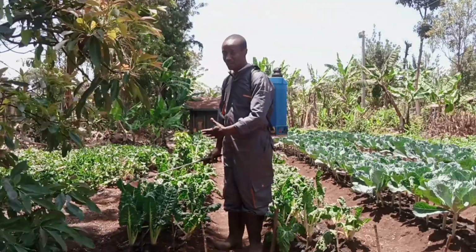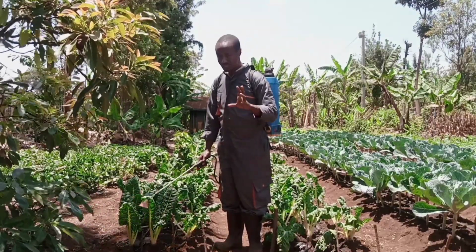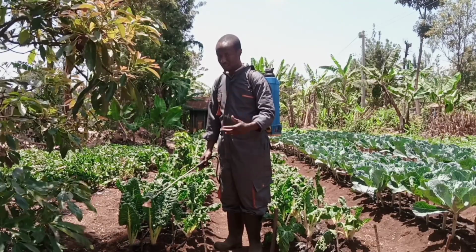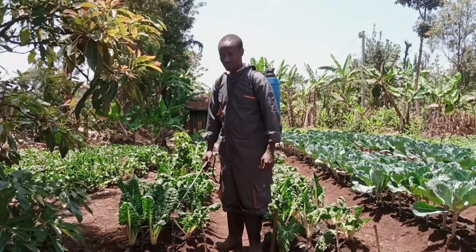So here I'm spraying the organic fertilizer. This will give the crops the nutrients that are required for a healthy comeback. So let's see within a few days what the results will be.